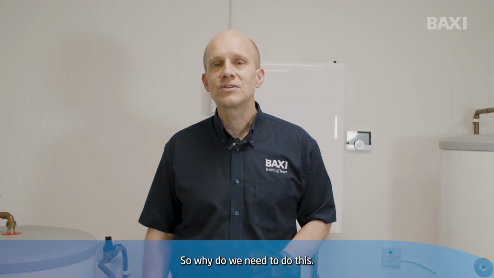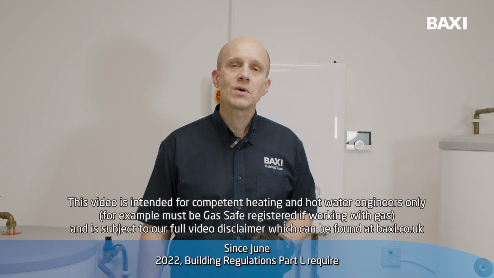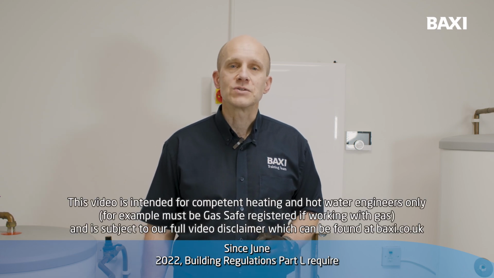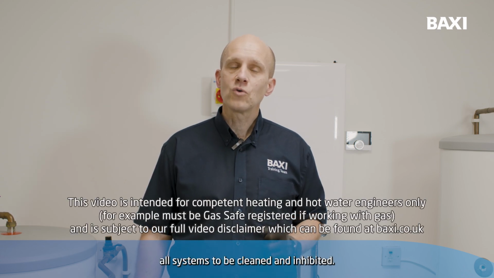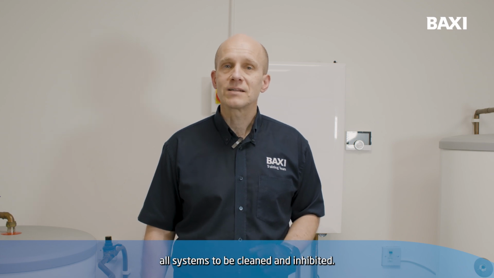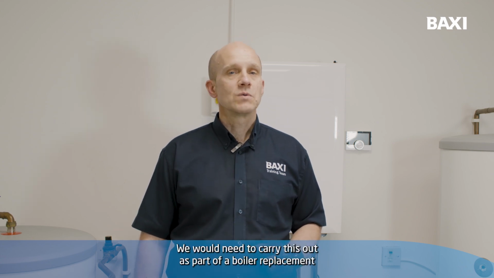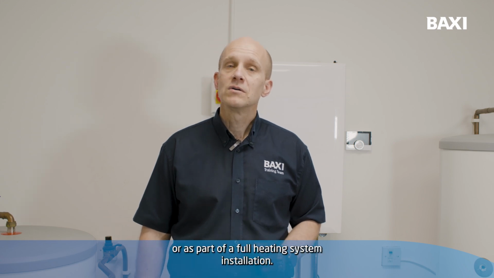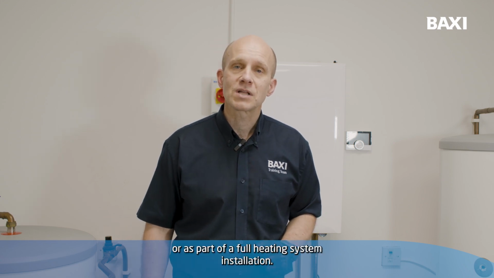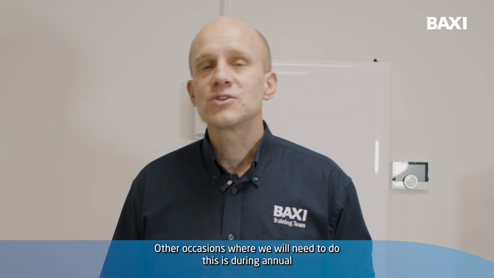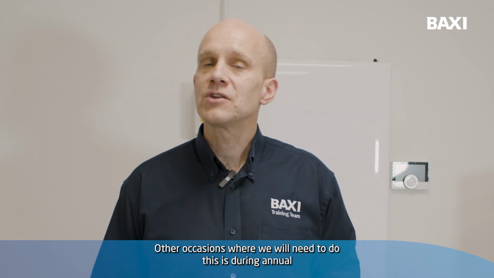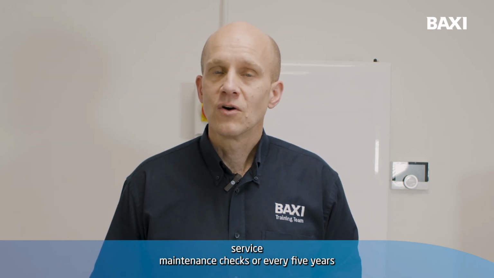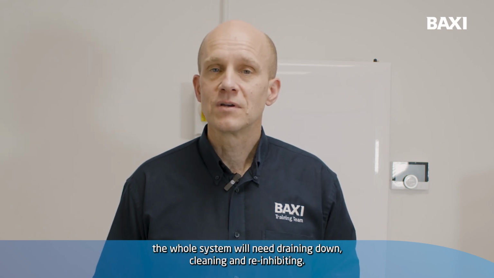So why do we need to do this? Since June 2022, building regulations Part L require all systems to be cleaned and inhibited. We would need to carry this out as part of a boiler replacement or as part of a full heating system installation. Other occasions where we will need to do this is during annual service maintenance checks, or every 5 years the whole system will need draining down, cleaning and re-inhibiting.